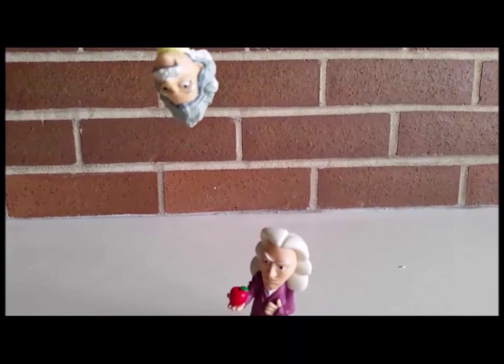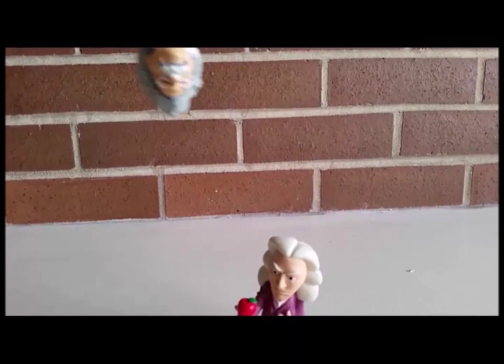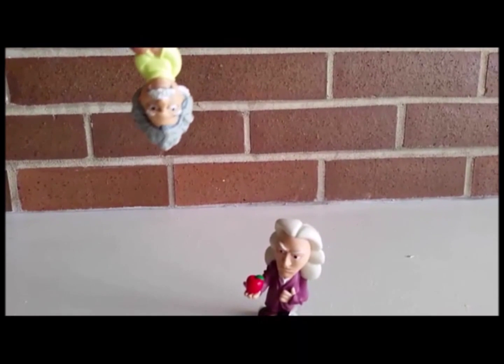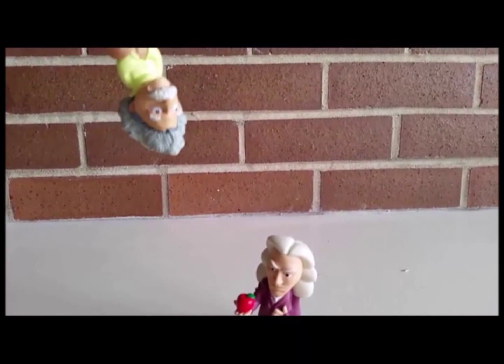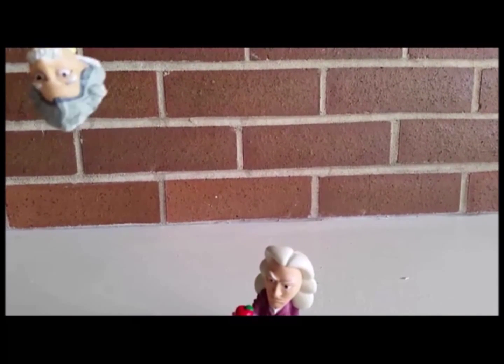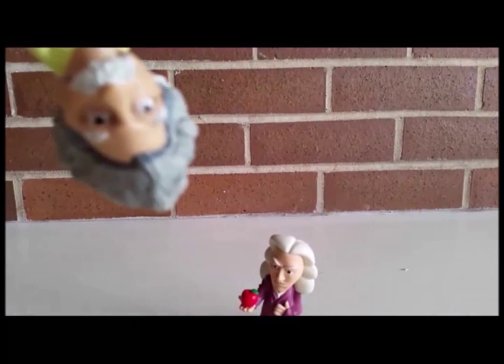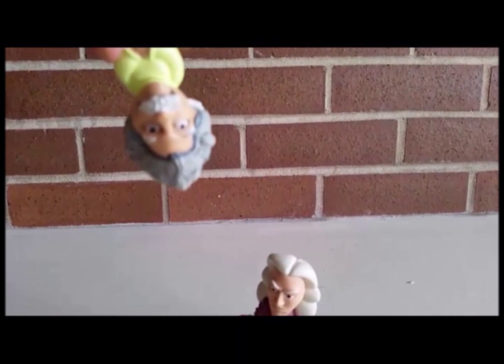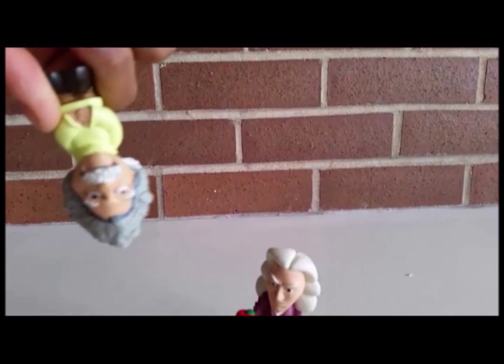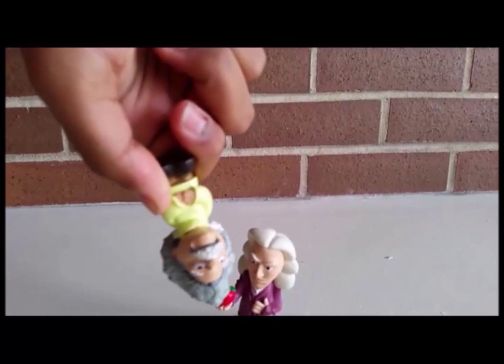Hey there, Isaac. Hey, Albie. I think you're upside down, man. No, you're upside down. There's no way I'm upside down. No, you're upside down. What is this? Why are you always tricking me like that? Isaac, stop, please. Stop. Hey, what'd I tell you?